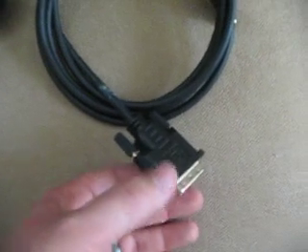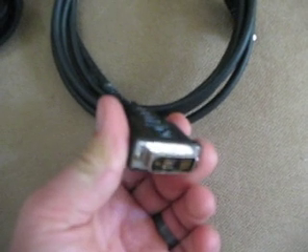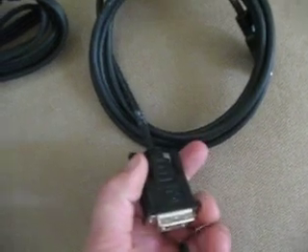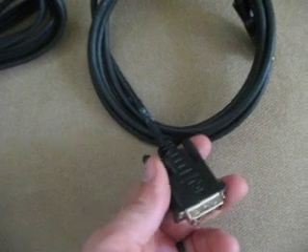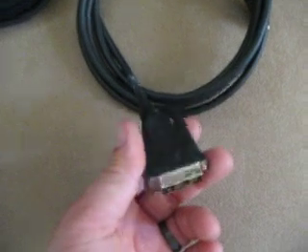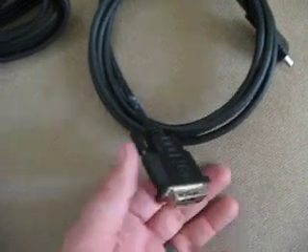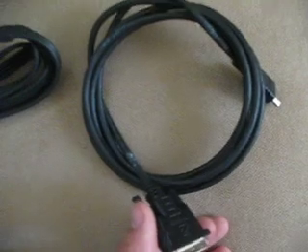This is a DVI connection, and some of the newer computers and monitors have these connections on the back of them. It's basically the same thing as an HDMI, but without the audio. It's a little bit older connection. This is actually a DVI to HDMI connection on the other side, and you would use that to connect a newer computer or a better video card to your television.